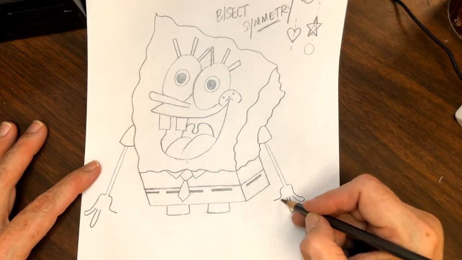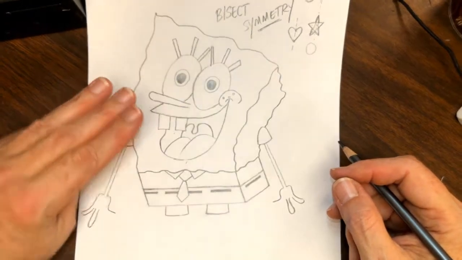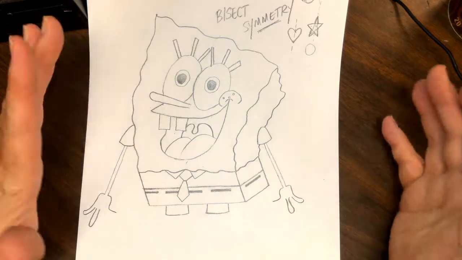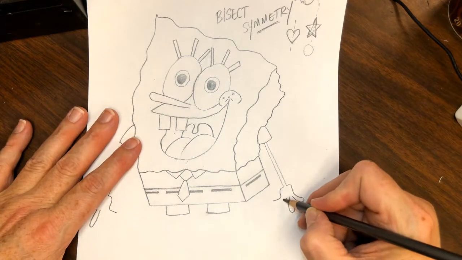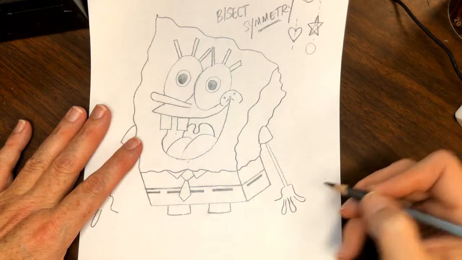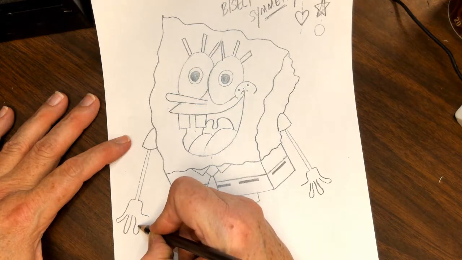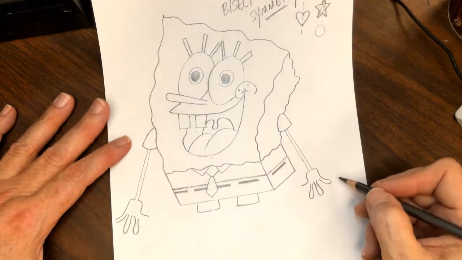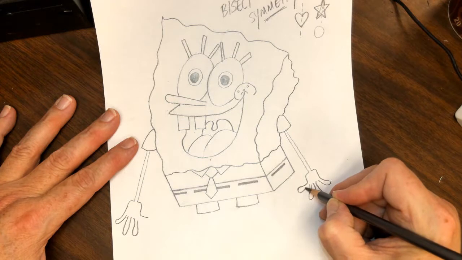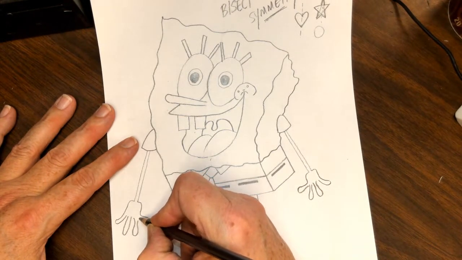Same thing for the first finger. 3 fingers on lots and lots of cartoon characters. Okay? Lots of them. Why? Easier to draw. Quicker to draw. Okay? Curve, curve, curve. In, like that. Curve in, curve out, around, and kind of back in. Same thing with the thumb. Around and kind of in. Like that. Around and kind of in.